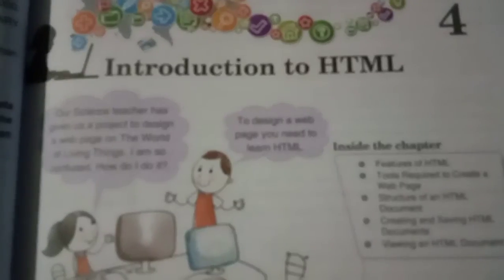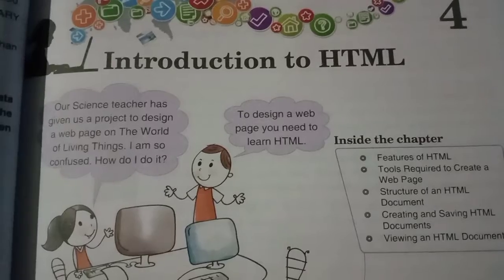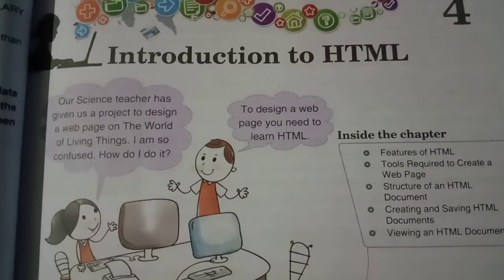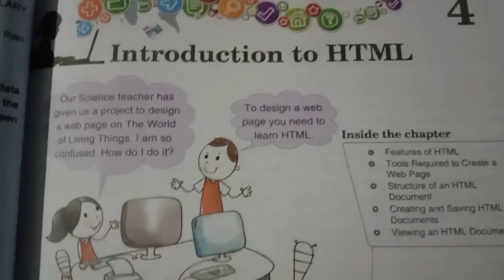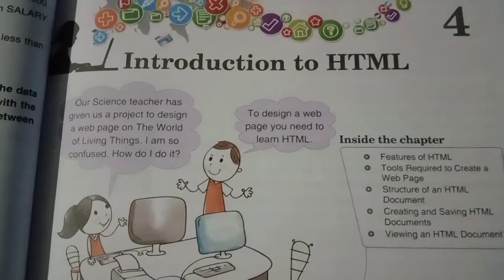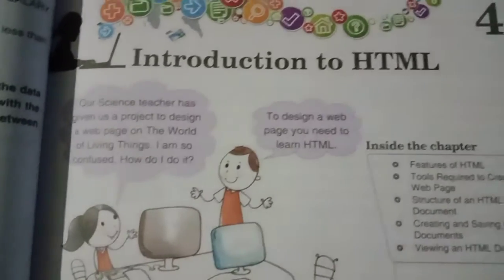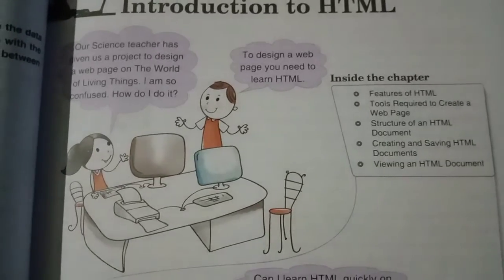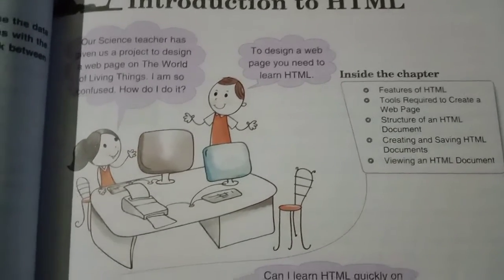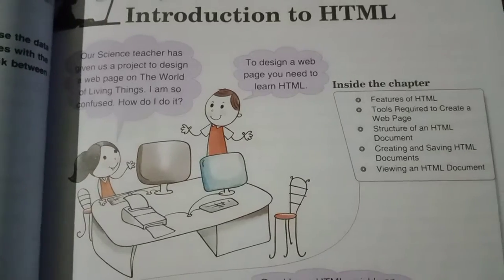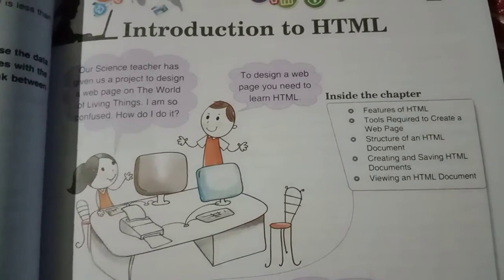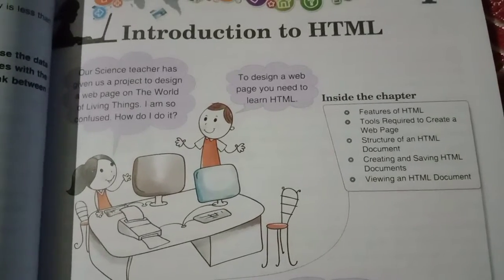Before starting the chapter, I tell you the full form of HTML. HTML is Hypertext Markup Language. It's a programming language through which we are going to design the programs related to web designing. Before starting a chapter, there are some cartoons present, and the cartoons are discussing what is web designing and how we are going to make a web design.